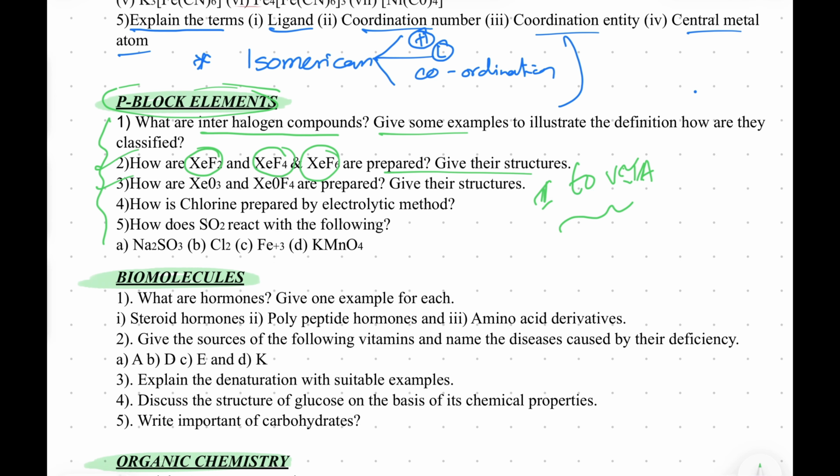And one more is oxides, xenon trioxide, xenon tetrafluoride, such type of questions they have asked previously. Next, chlorine preparation by electrolytic method. This is not much important. Okay, this is important: how does SO2 react with the following? See, this is somewhat important. And sometimes they are asking the structure of SO2 and SO3. Right? Don't forget this. And sometimes they are asking interhalogen compounds.